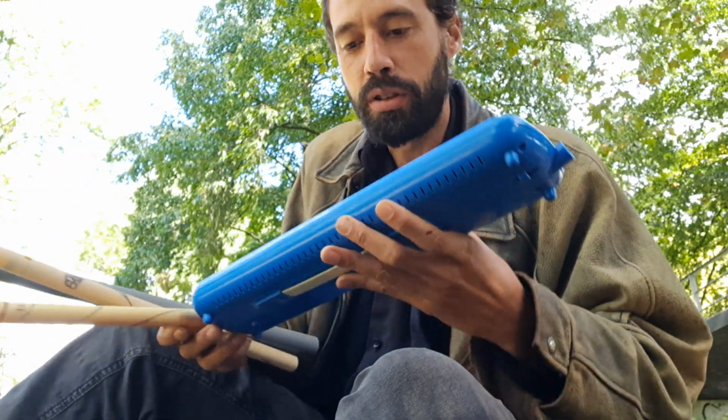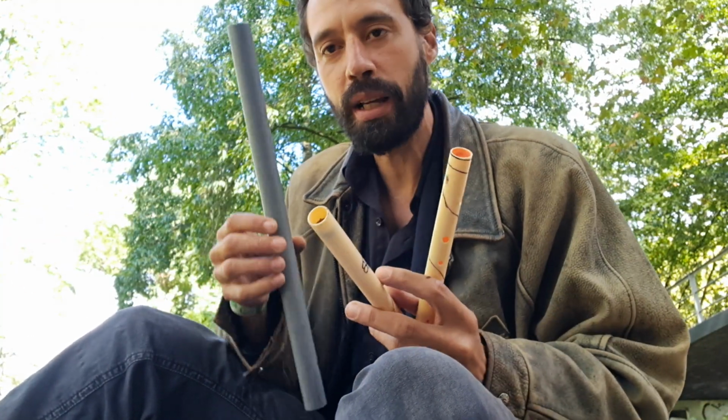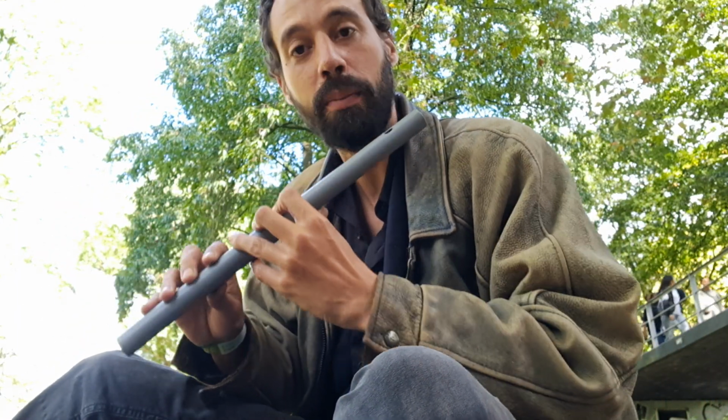The way I want to continue is by showcasing my newest flutes, and also bringing back an old one. This is flute 19, and it's a flute that I like to call the melodic minor, because it has imbued in its fingering the melodic minor.